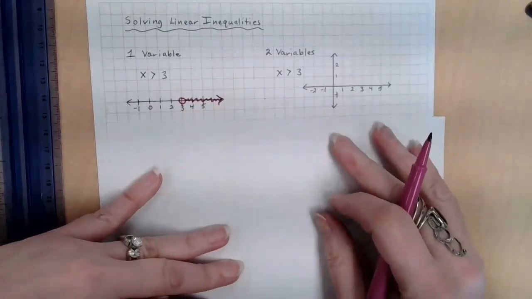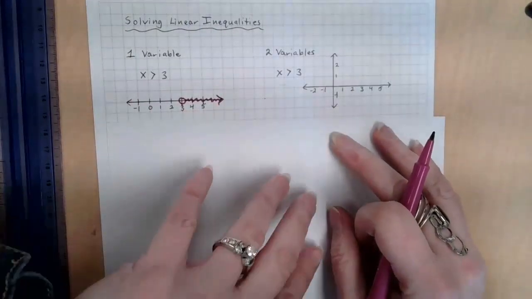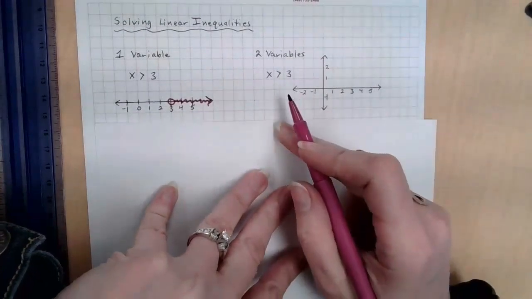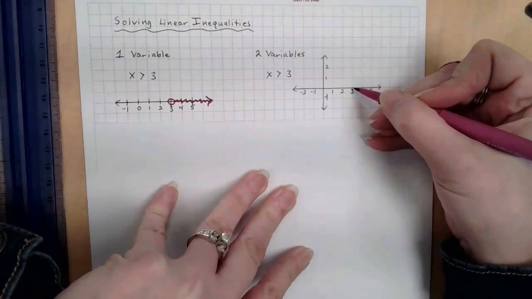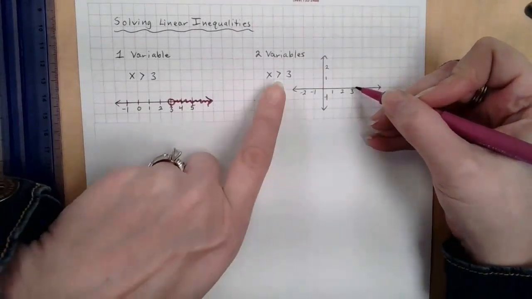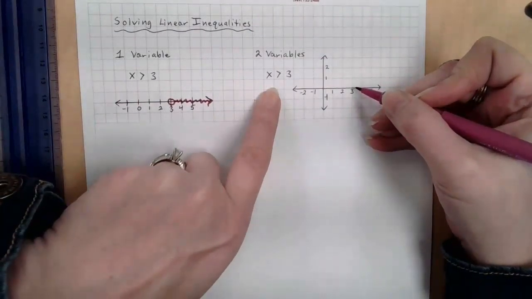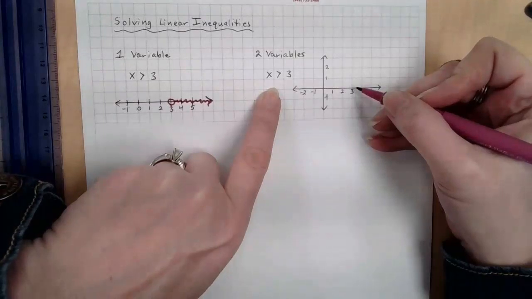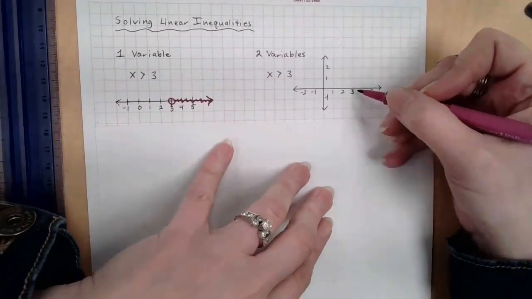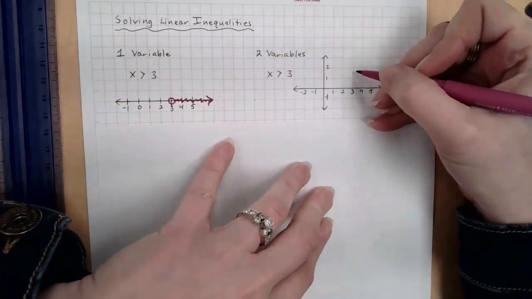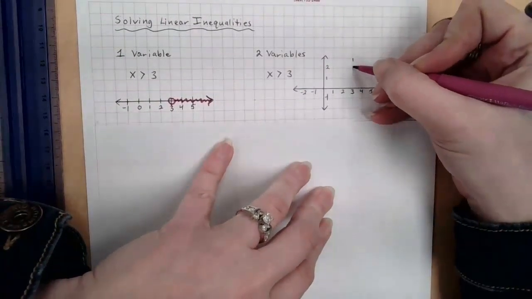All right, so what does that change for two variables? Well, I still want to say x is greater than 3. Here's the x-axis, 1, 2, 3, here we are. It still says greater than, but I don't want to actually do an open circle because I want to take into account the fact that I have a y-axis as well. So here's what we're going to do. At x equals 3, we are going to put in a dotted line.